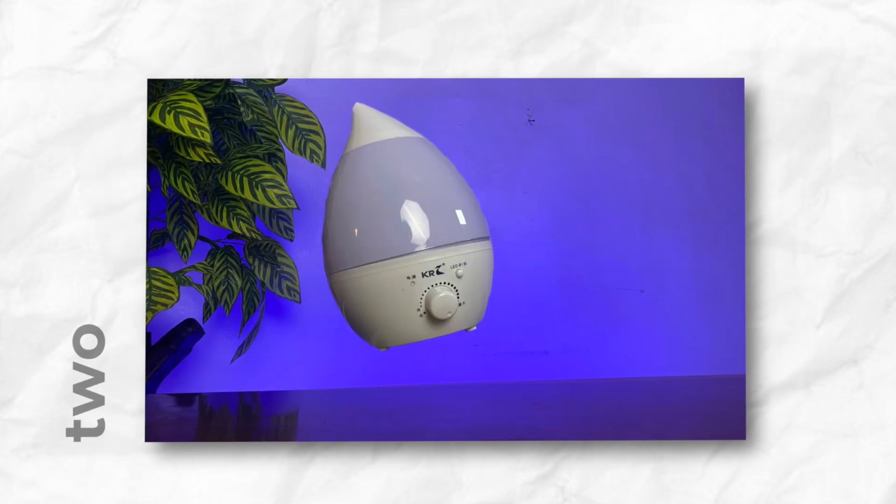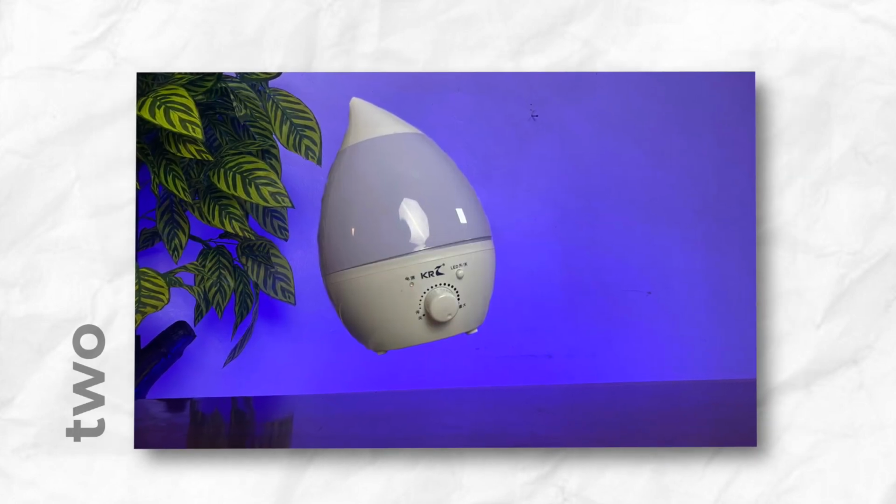So let's get right into it, guys. I'll be showing you two use cases. One where you're in the shot levitating the object, and another one where it's just the object. And this type is basically used for product shoots.